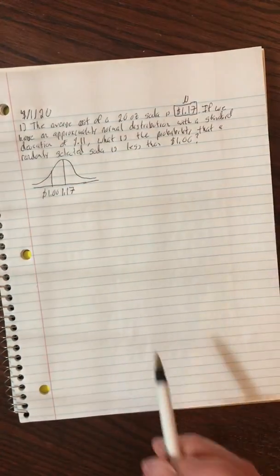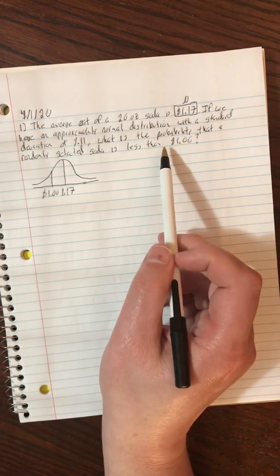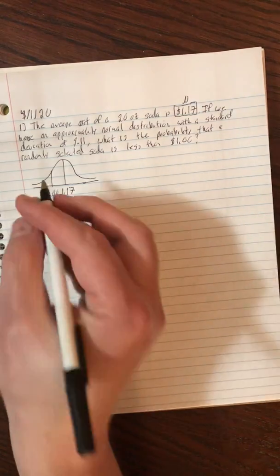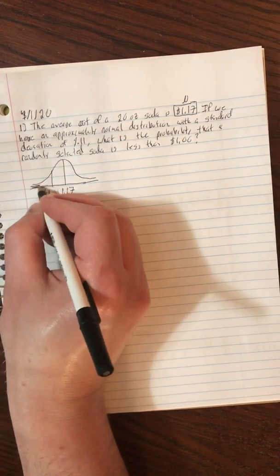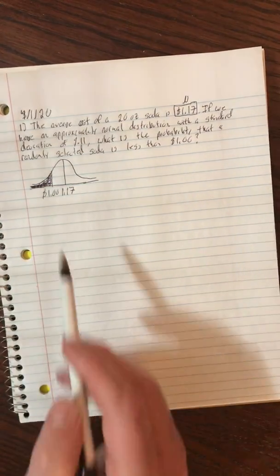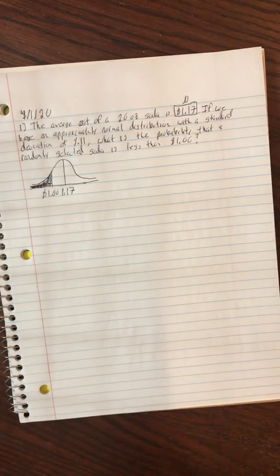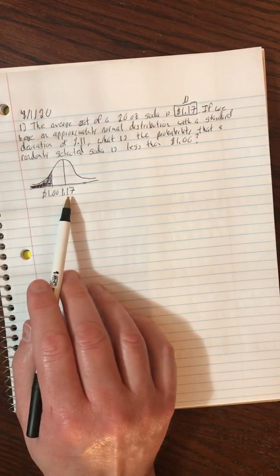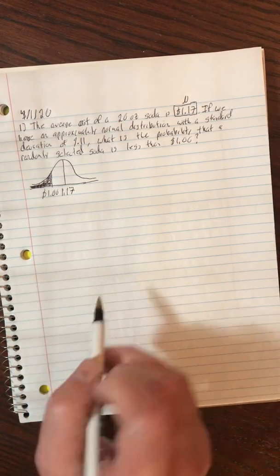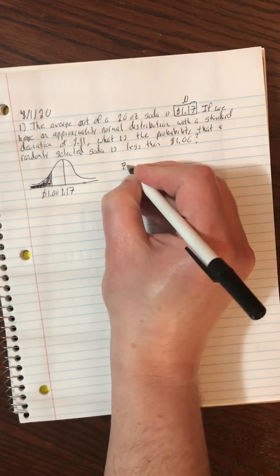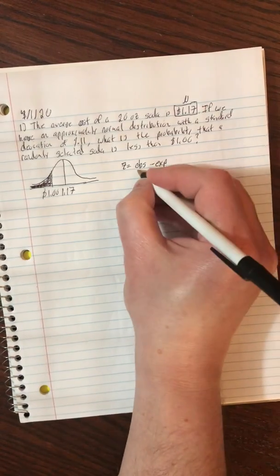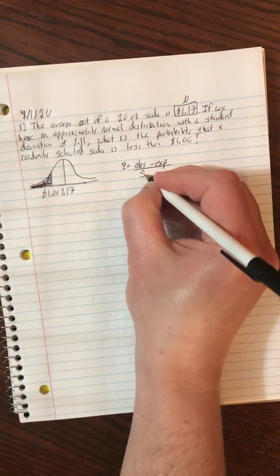Now the question says, what is the probability that a randomly selected soda is less than $1? Well, less than $1 is the left-hand side. Now, guys, these are not z-scores. This is actual data. How do we convert the actual data into a z-score? Z equals observed minus expected over standard error.